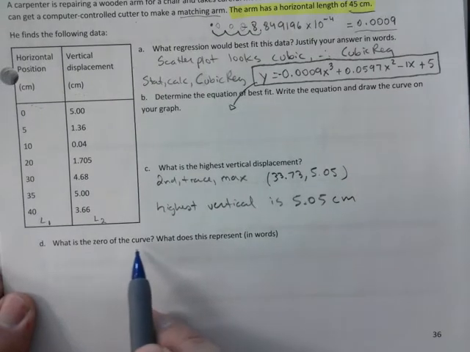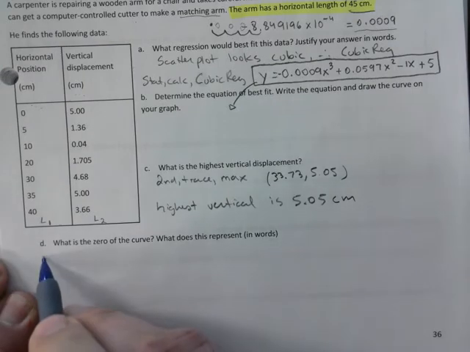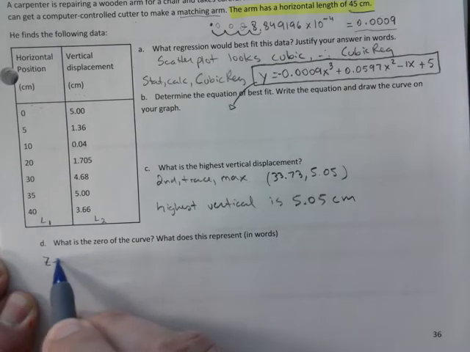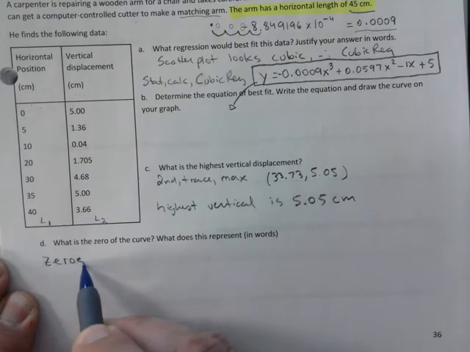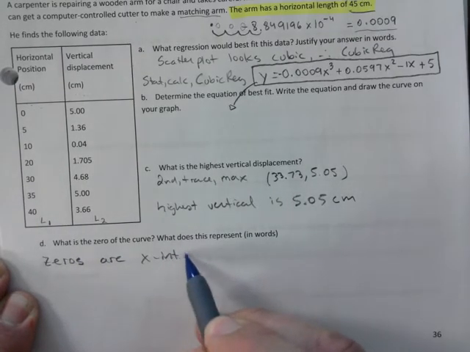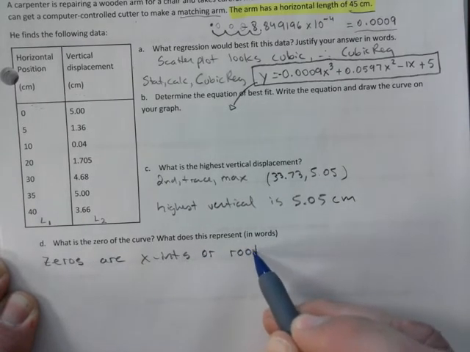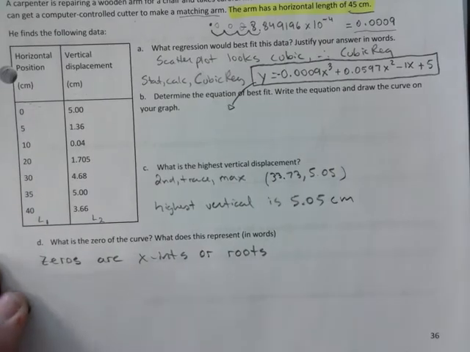What is the zero of the curve? What does this represent in words? Okay, zeros are x-intercepts, or also known as roots. Okay, they all mean the same thing.